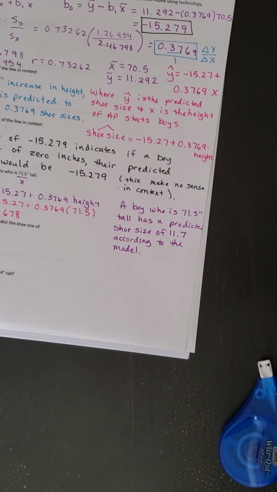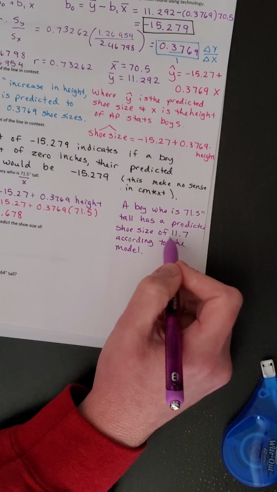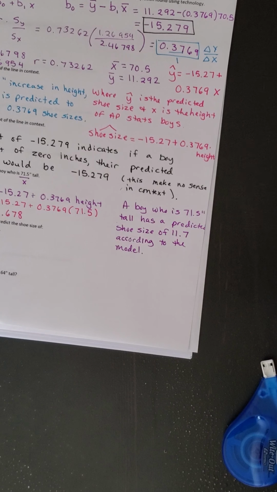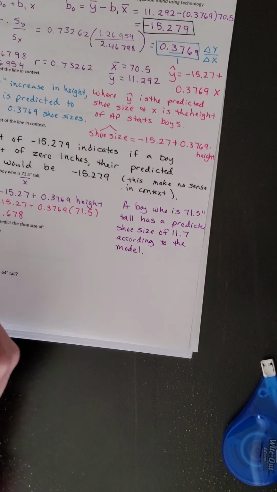So we predict that somebody who is 71.5 inches tall would wear between a size 11.5 to 12 inches. Okay. Could we use this model to predict the shoe size of a female in the class? No.